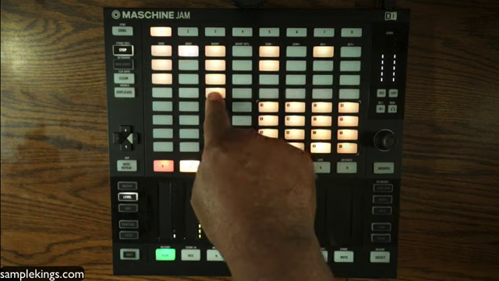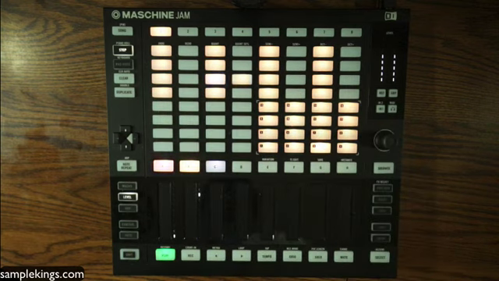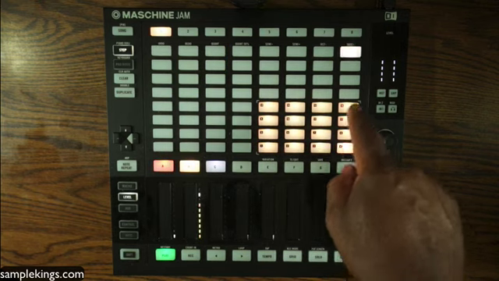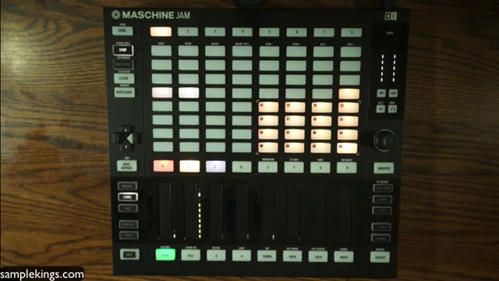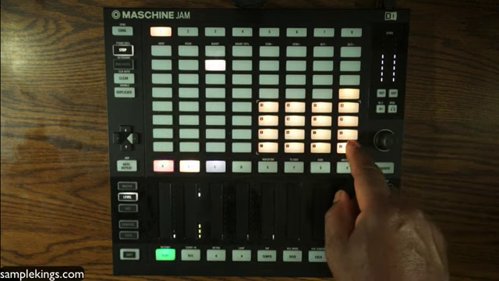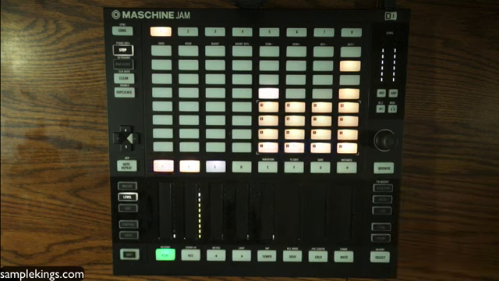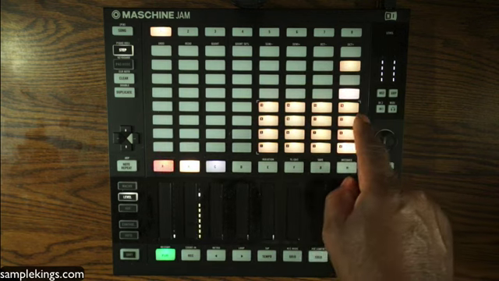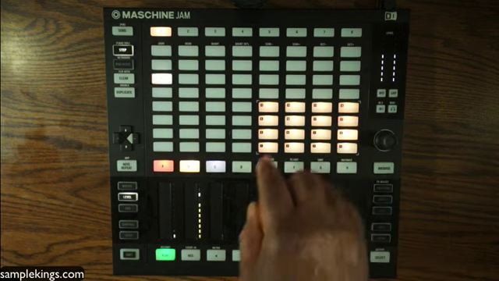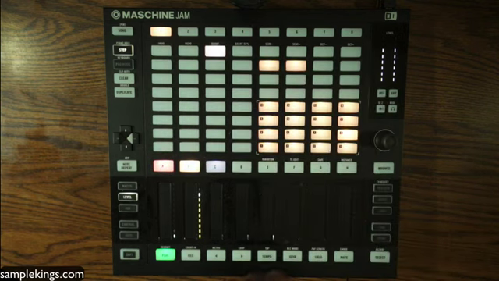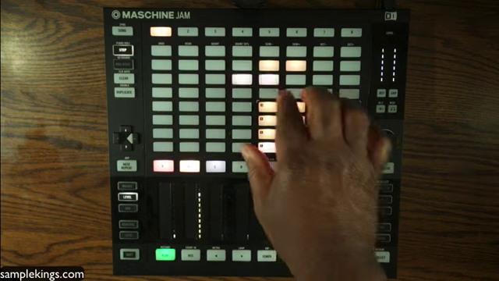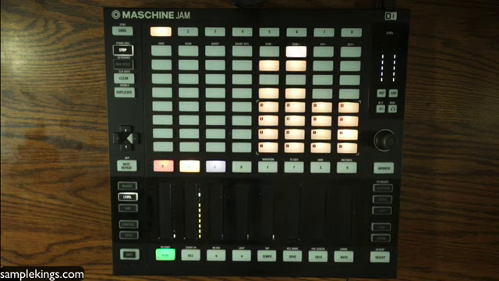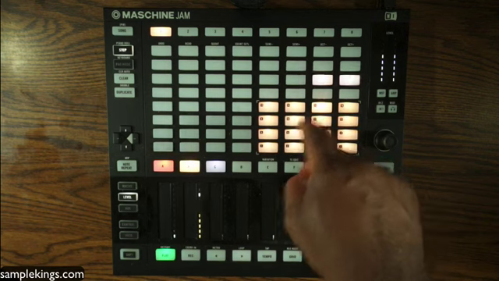So I'm just creating a beat here in step mode. It's pretty simple. Just putting some more stuff in step mode here.